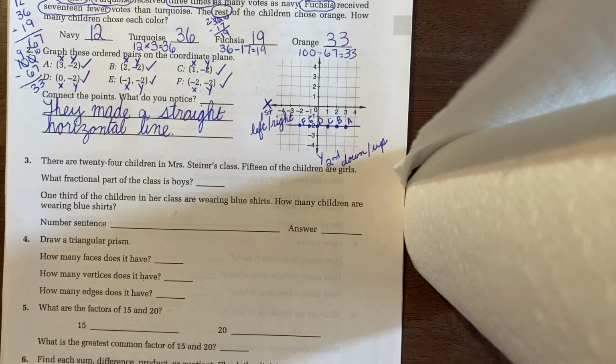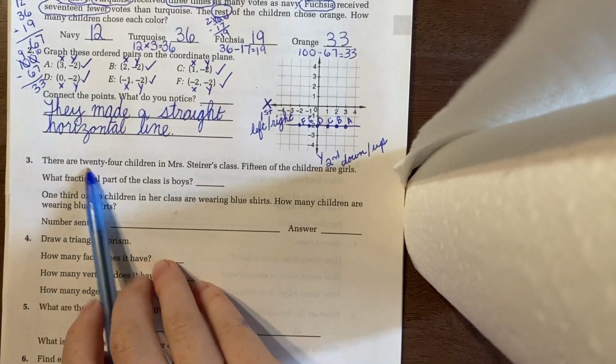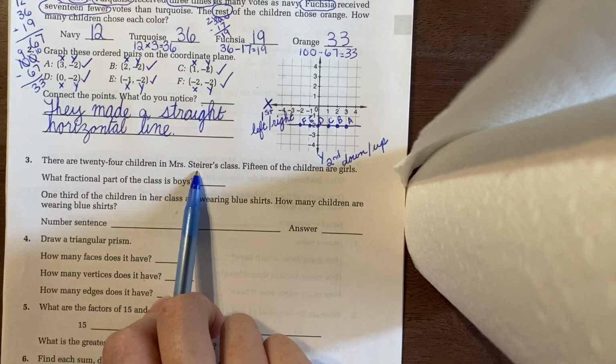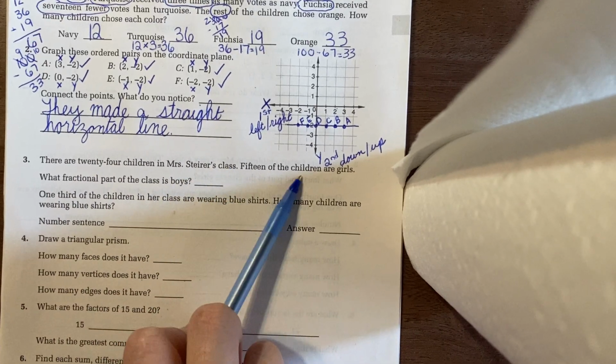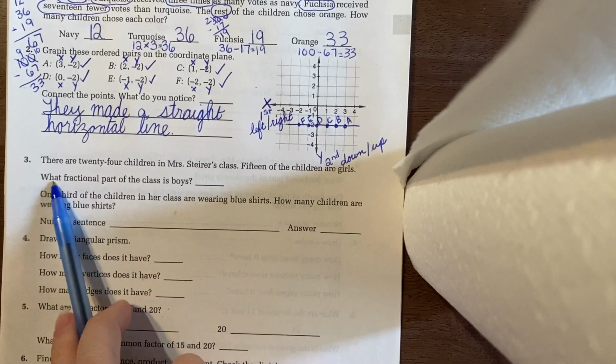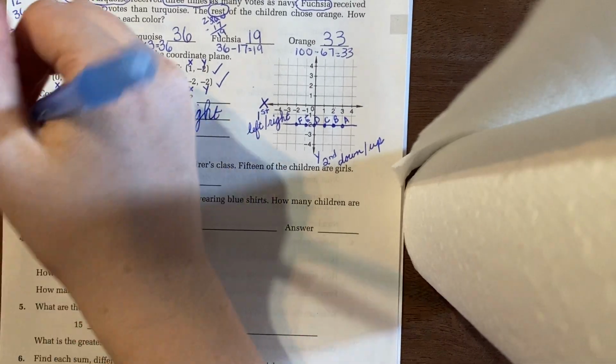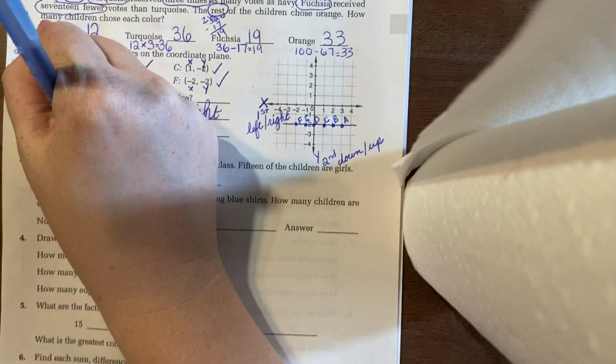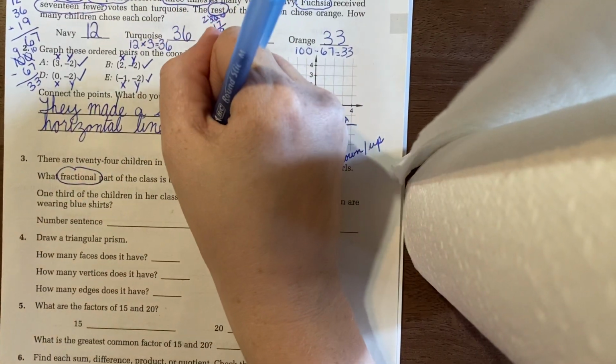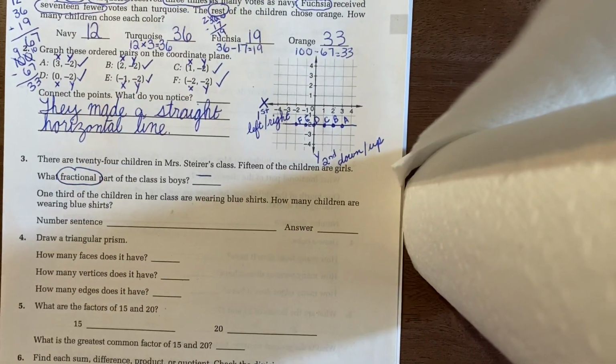Okay, I'm moving on to question number 3. There are 24 children in Mrs. Satir's class. 15 of the children are girls. What fractional part of the class is boys? Okay, this is asking what fractional part. That means that my answer is going to be a fraction. I'll go ahead and just draw that fraction bar before I even start.